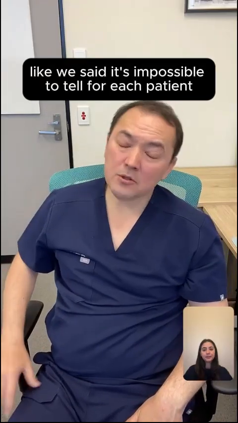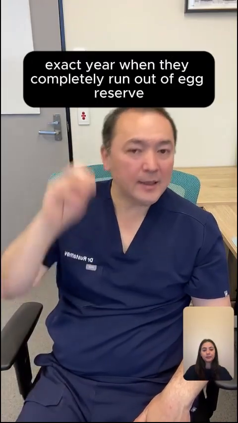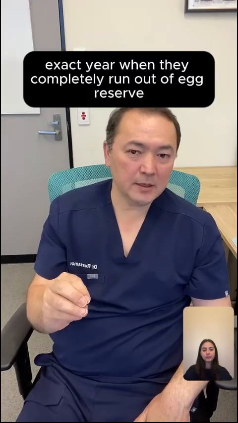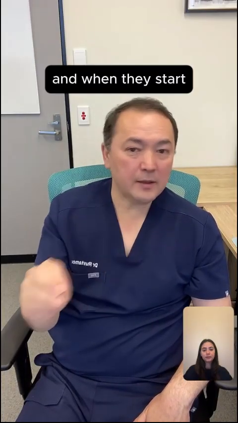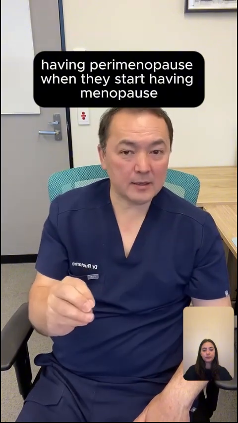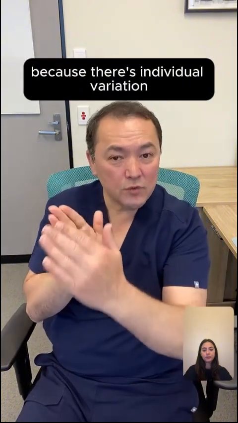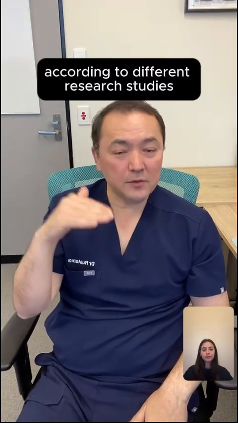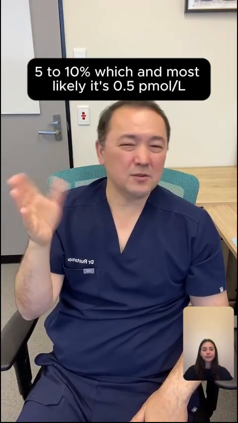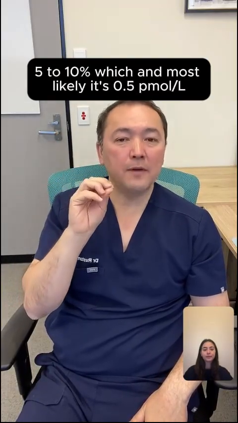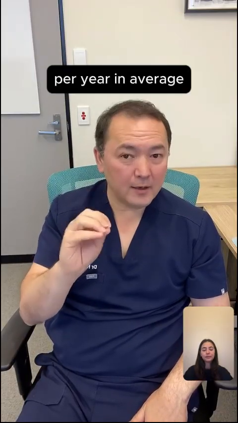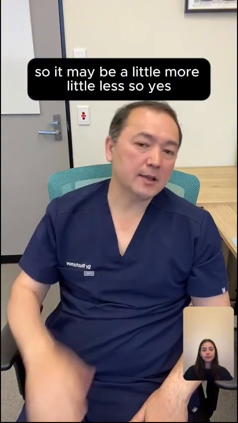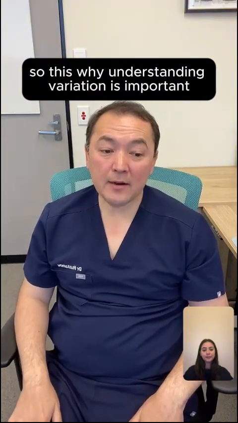Like we said, it's impossible to tell for each patient the exact year when they completely run out of egg reserve, and when they start having perimenopause or menopause, because there's individual variation, but we can give an overall picture of prediction. So according to different research studies, 5 to 10%, which most likely is 0.5 picomoles per year on average. It may be a little more, a little less. So this is why understanding variation is important.